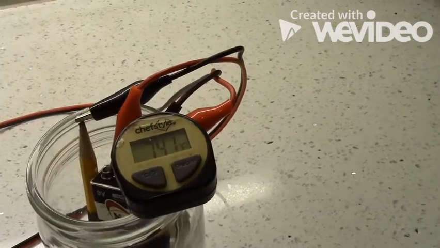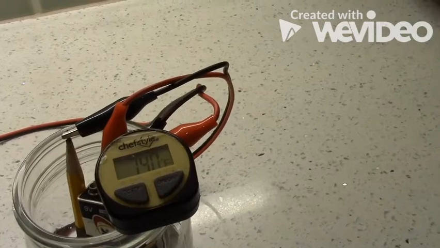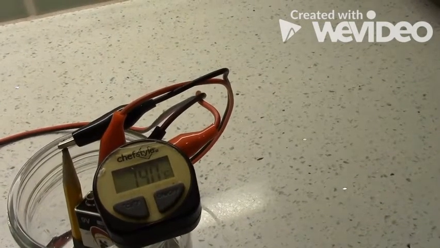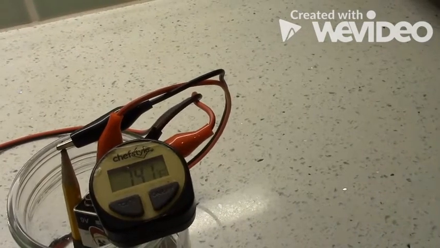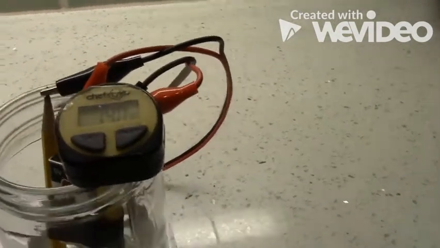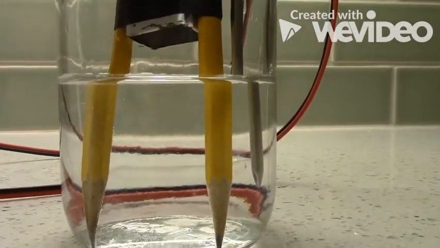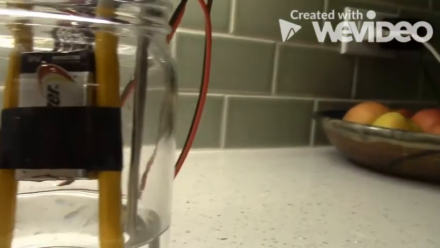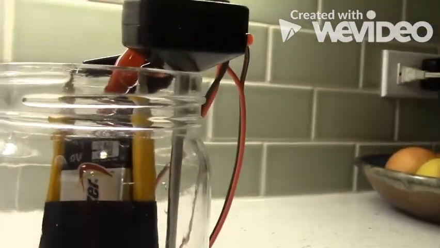So what happens if you break the bonds, the hydrogen-oxygen bonds in water, to form the hydrogen and the oxygen? So that's what I've set up here. So you can see I have a container of water. I also have a 9-volt battery hooked up to 2 pencils.